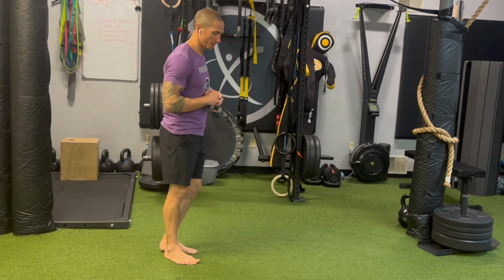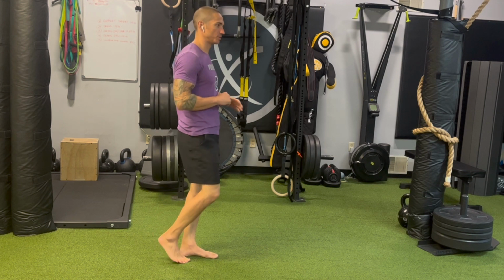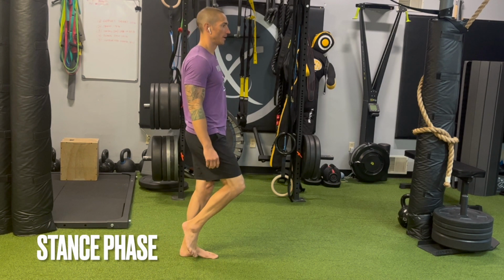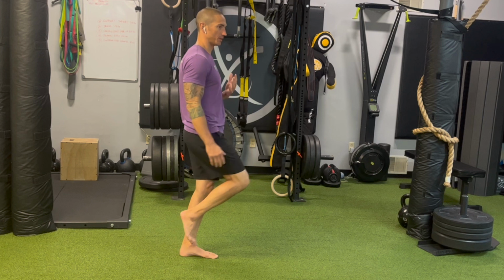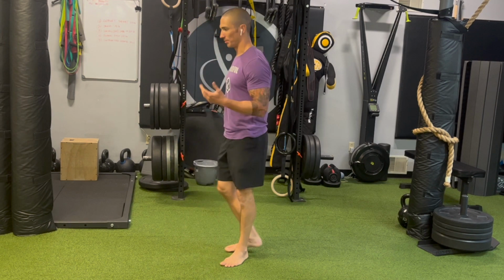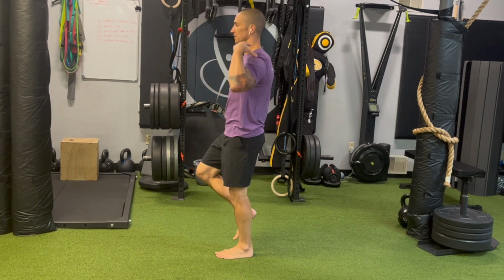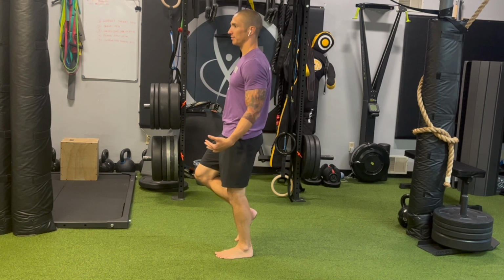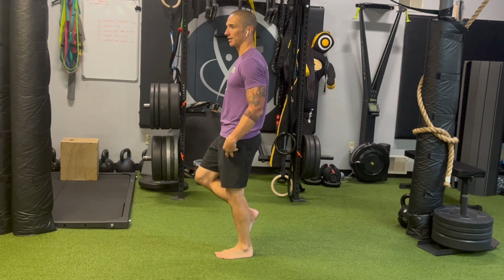First thing we want to do is look at breaking walking down into three different phases. From the side here, we have a stance phase, which is I'm standing on my left leg, and basically my right leg would be coming through. So I'm just completely standing on one leg. From this side, my head is over my shoulder, over my hip, and I'm stacked over this leg. We'll call this stance phase.